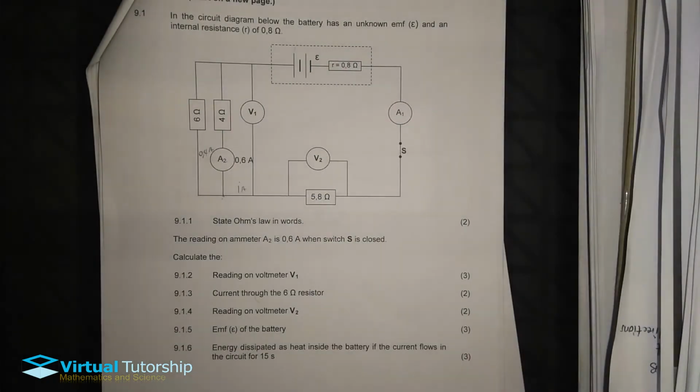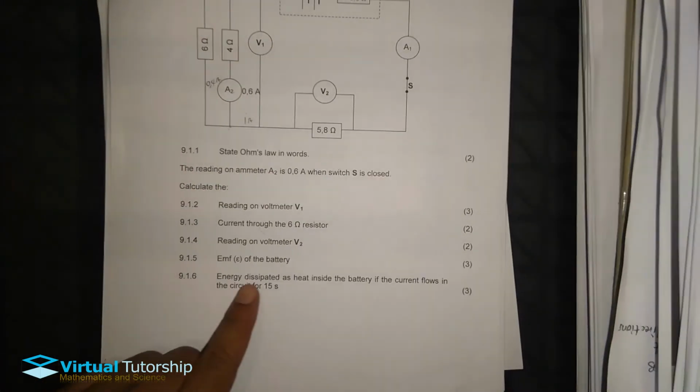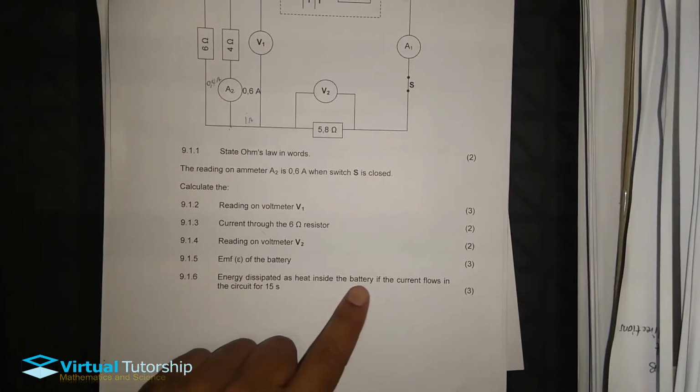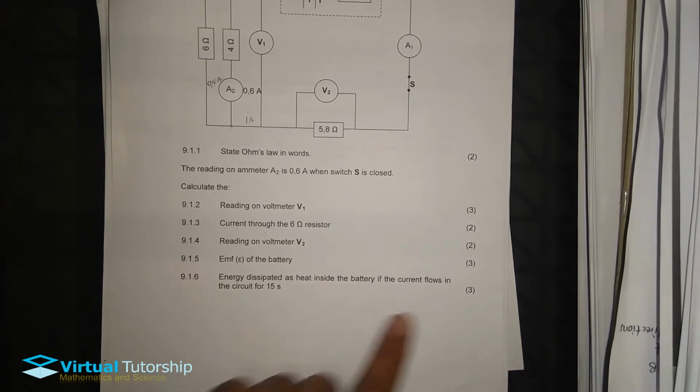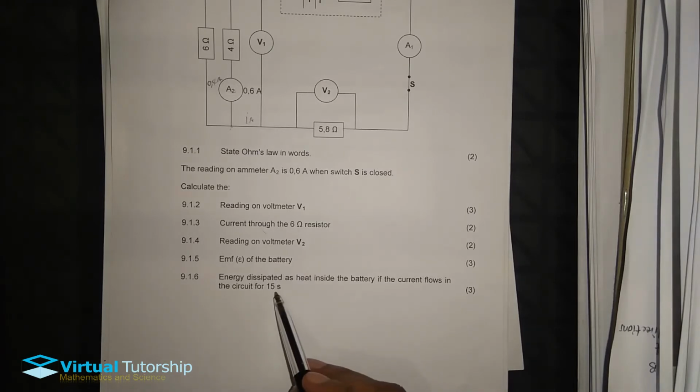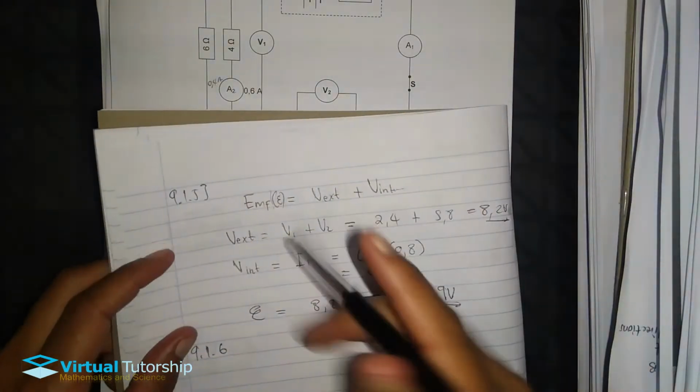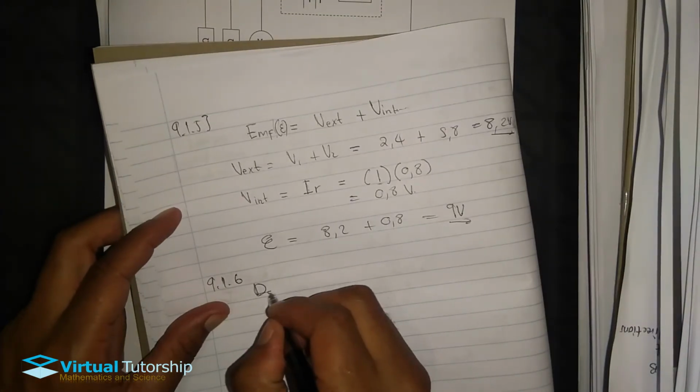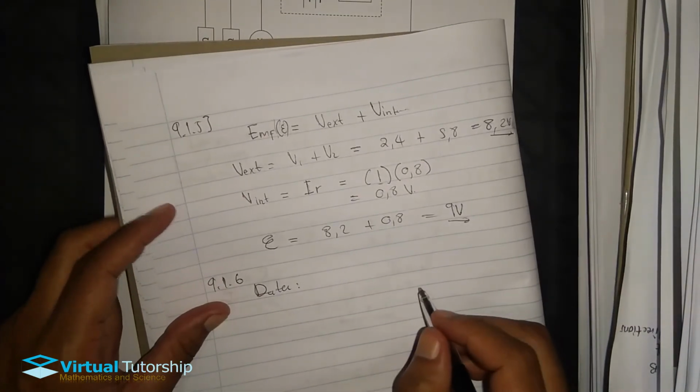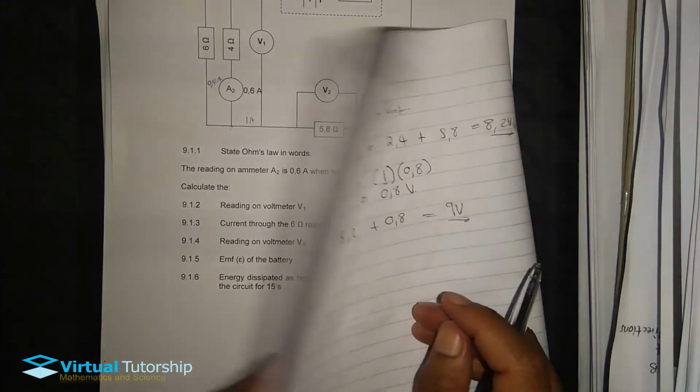9.1.6. Excuse me. Now we need to calculate the energy dissipated as heat inside the battery if the current flows in the circuit for 15 seconds. So I'm given time for calculating the amount of work done.